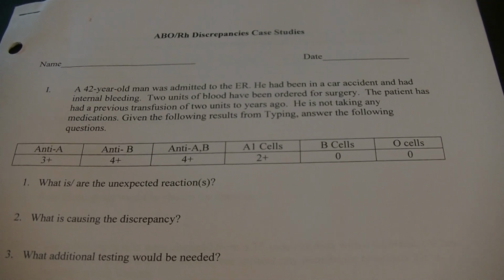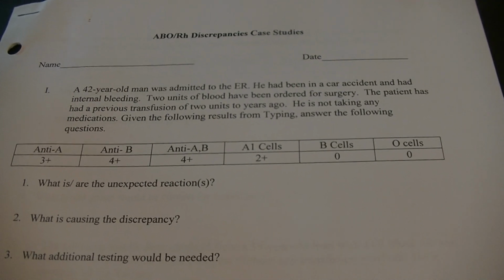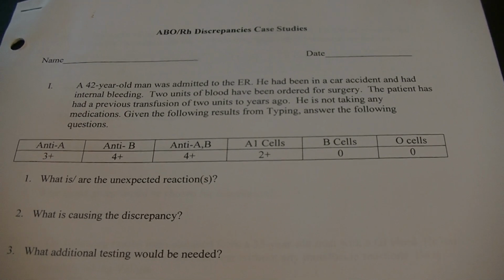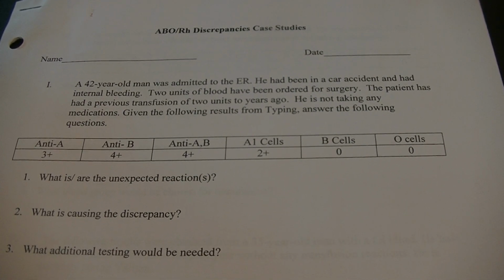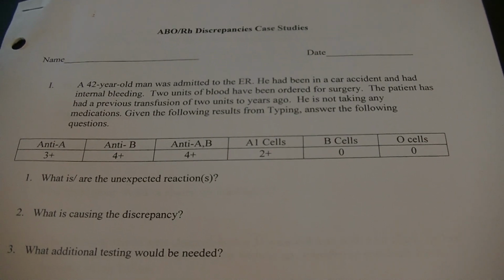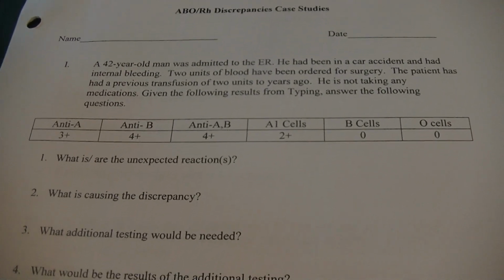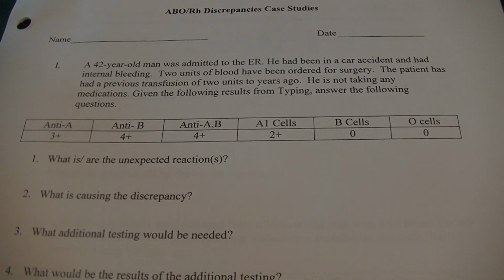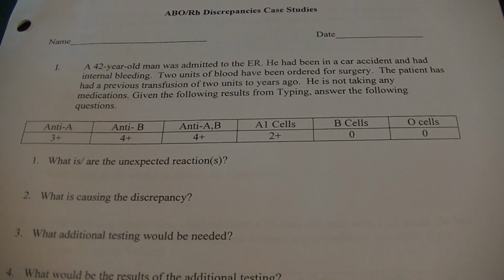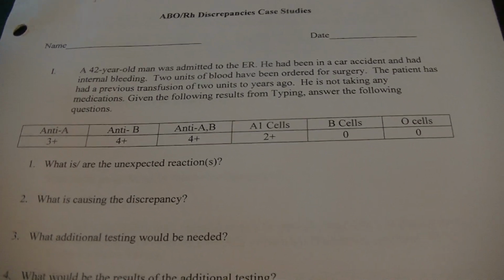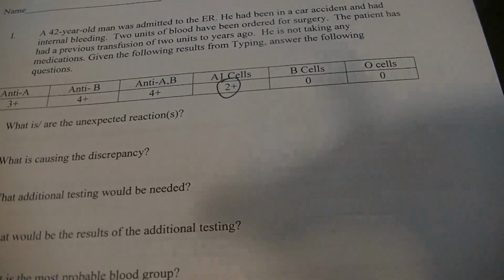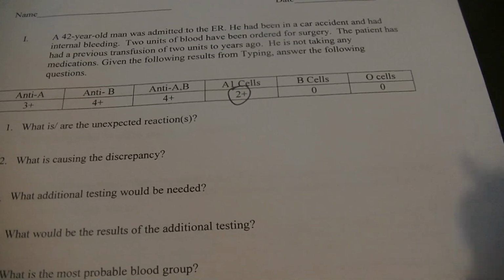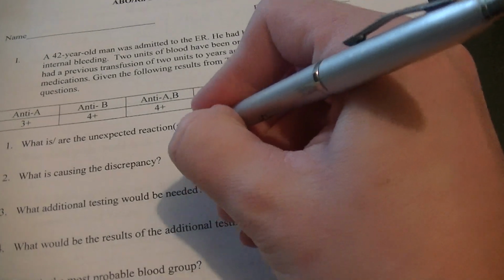By adding O cells to the reverse reaction and seeing that there is no reaction with O cells, we know that the reaction in the A1 cell tube is the reaction we should not trust, and that it is not due to any antigen reaction other than anti-A antibody reacting with A antigen. So we do not trust this reaction, the weakest reaction. So the unexpected reaction is with the A1 cells.